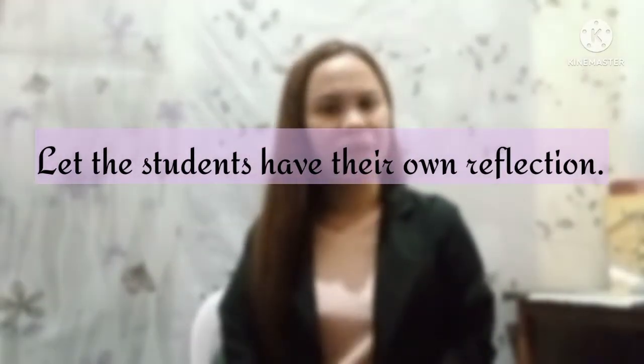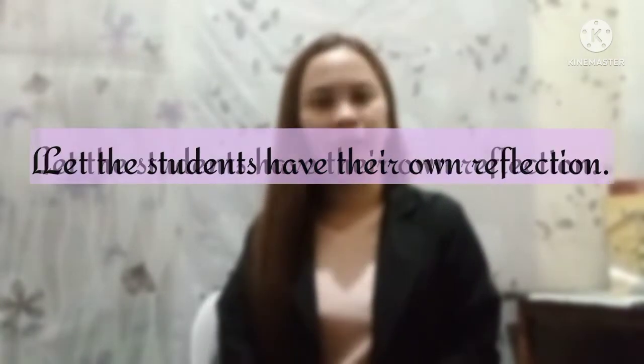Second to the last way, let the students have their own reflection. After the teaching session of the teacher, it's time for the students to have their own reflection. This will help the teacher in order to determine if the students really understood the discussion and if the students are serious about learning grammar.